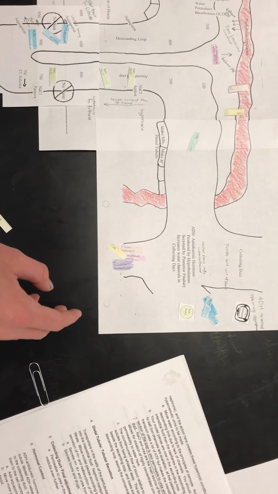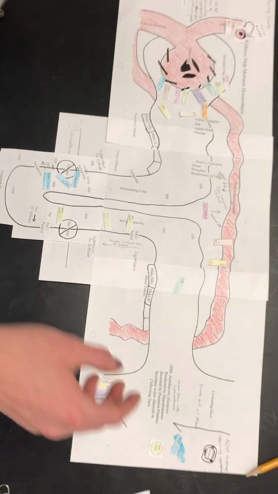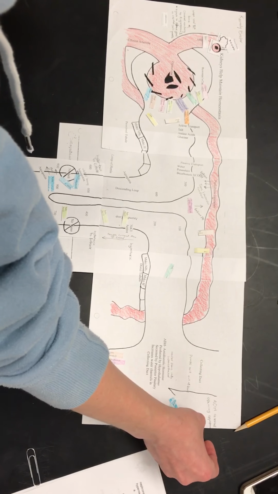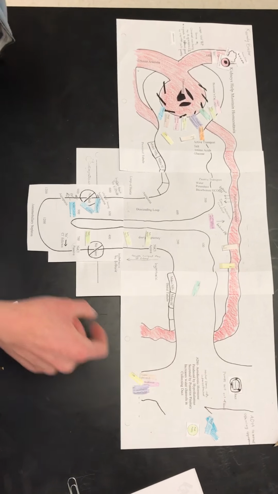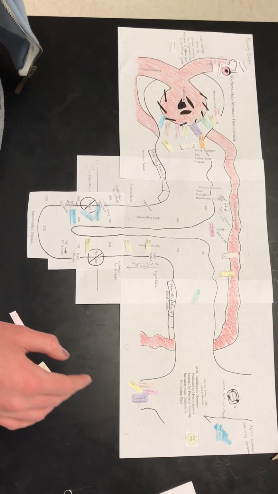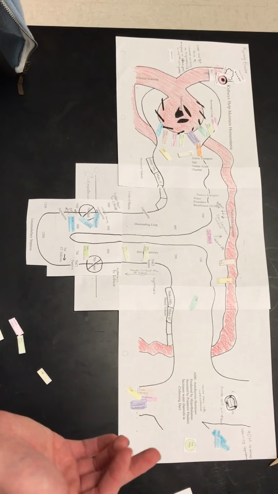Now for hormone regulation, when there's a low blood pressure, ADH can be released. That'll open up aquaporins, and these allow water to flow out and back into the bloodstream, or the interstitial fluid, and then the tubular capillaries.